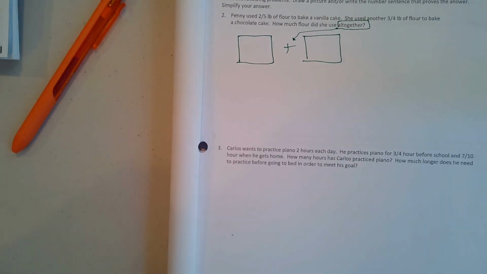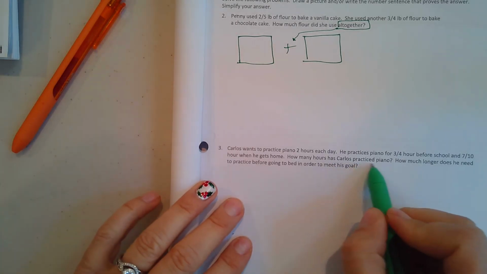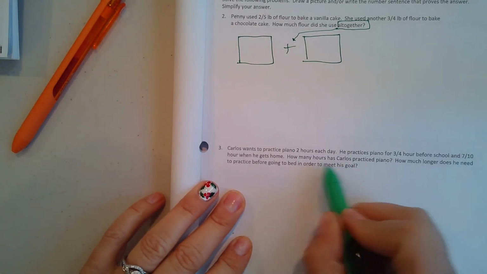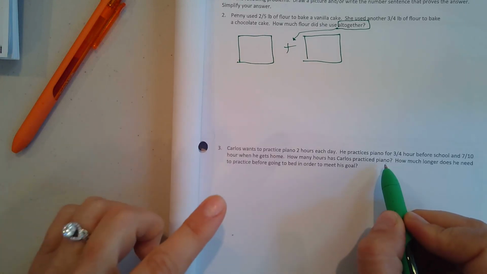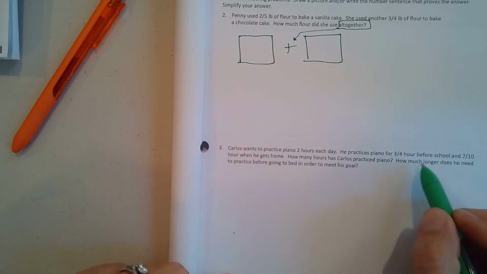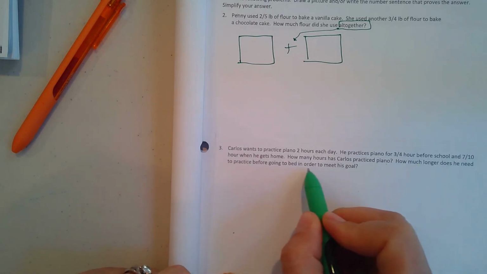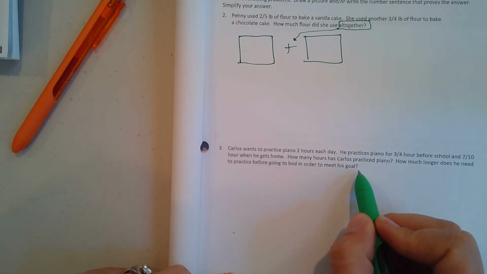All right, now Carlos wants to practice piano 2 hours each day. He practices piano for 3/4 of an hour before school and 7/10 of an hour when he gets home. How many hours has Carlos practiced piano? So that's the first question. So you have question 1 and now question 2. How much longer does he need to practice before going to bed in order to meet his goal?